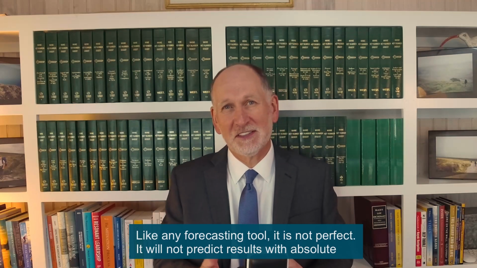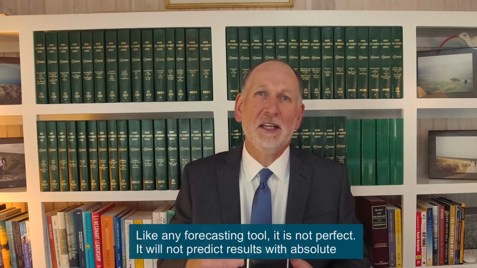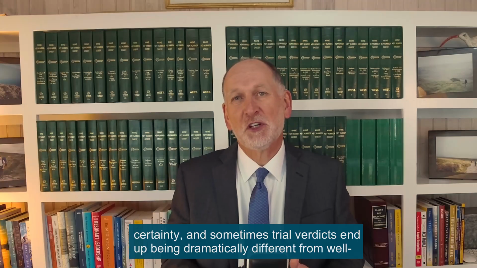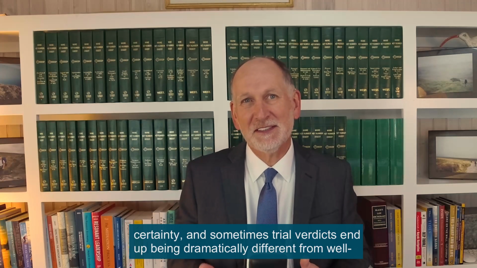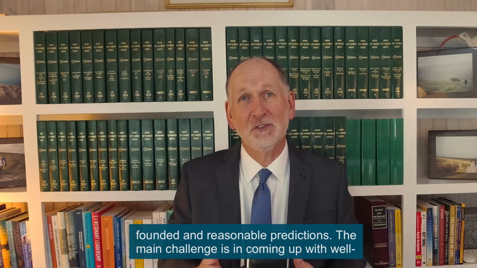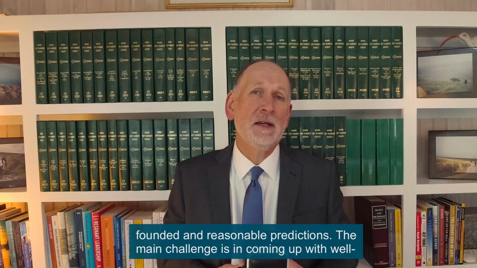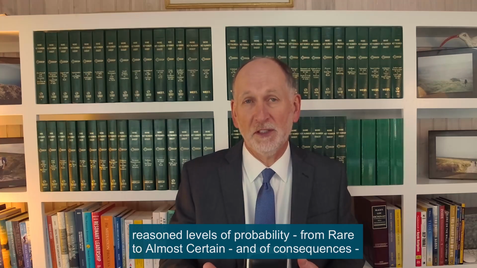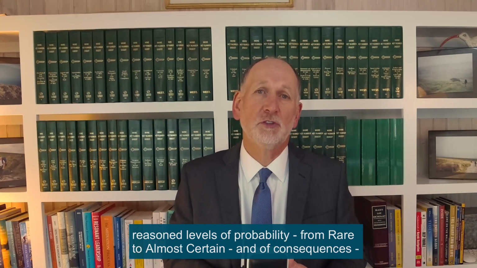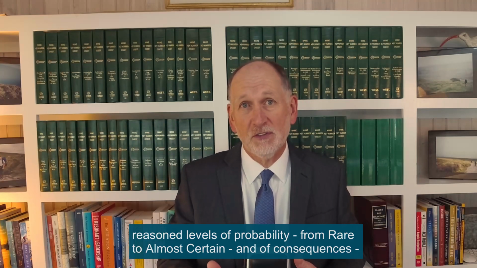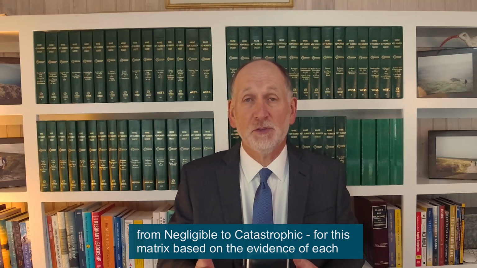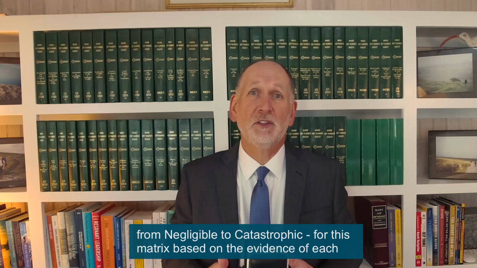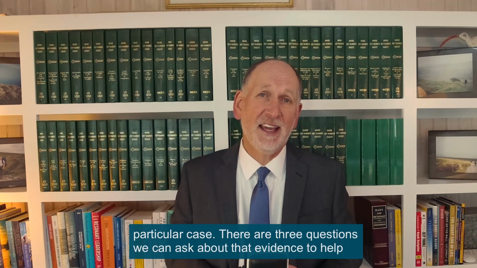Like any forecasting tool, it's not perfect. It will not predict results with absolute certainty. And sometimes trial verdicts end up being dramatically different from well-founded and reasonable predictions. The main challenge is in coming up with well-reasoned levels of probability, from rare to almost certain, and of consequences, from negligible to catastrophic, for this matrix based on the evidence of each particular case.